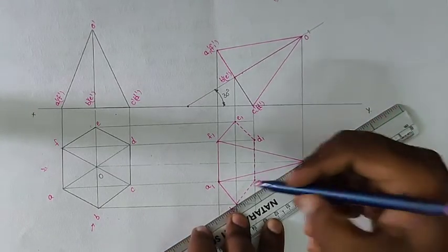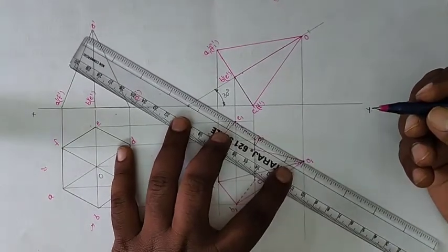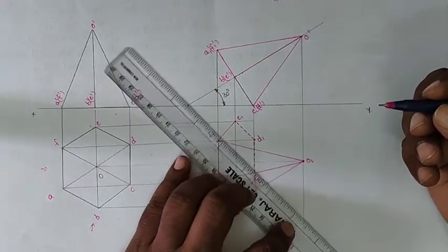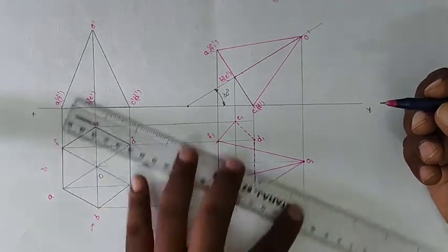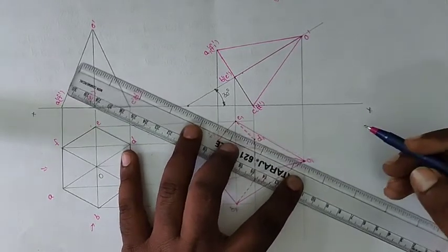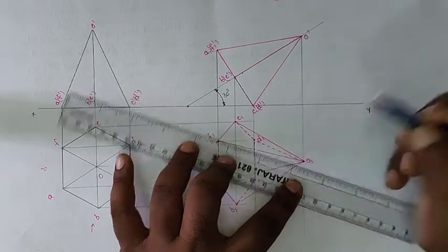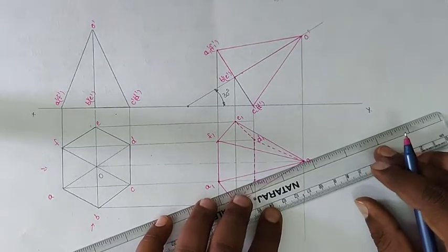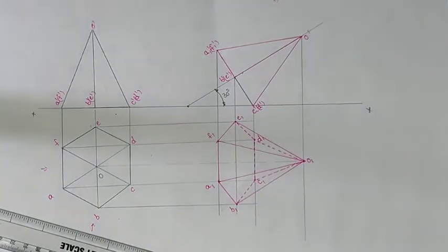B1 and O1 slant edge is also thick, and B1 E1, O1 and E1 edge is also made thick, but O1 and D1 is invisible, so we will draw dotted lines. Similarly, O1 and C1 is invisible, so we will draw dotted lines. Like that we will draw the final top view of our diagram. So this is the final top view of our diagram.